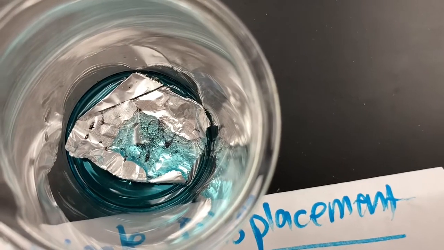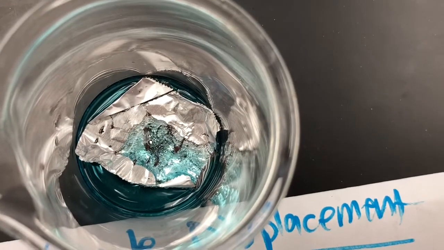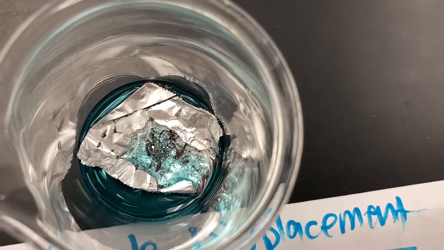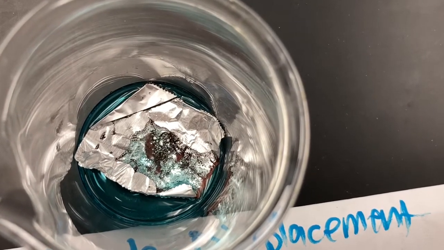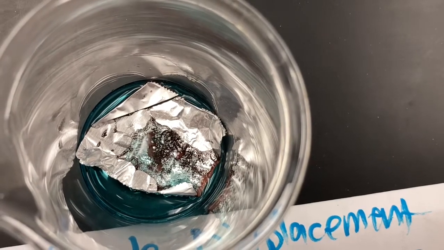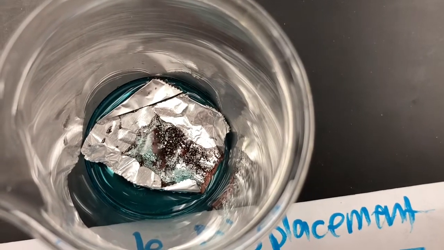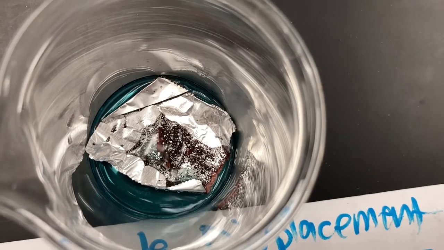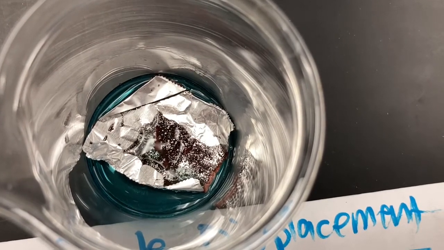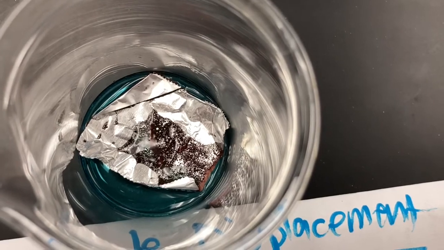All right, so if you look closely, there's some brownish black metal forming on the aluminum. If we look at our chemical equation, we'll know that that is copper. So the copper is actually forming on the aluminum.